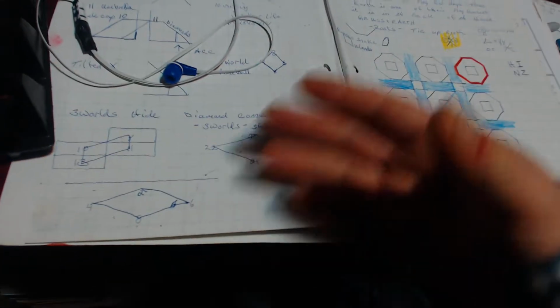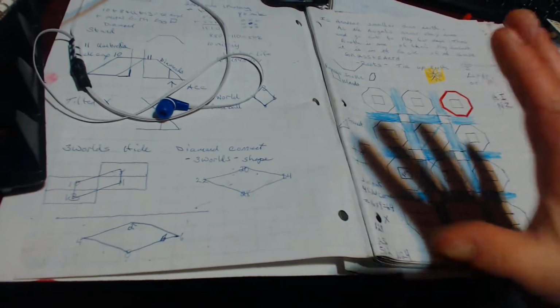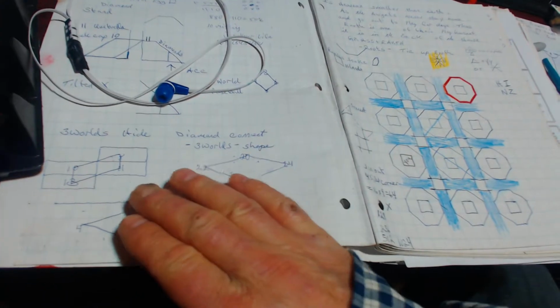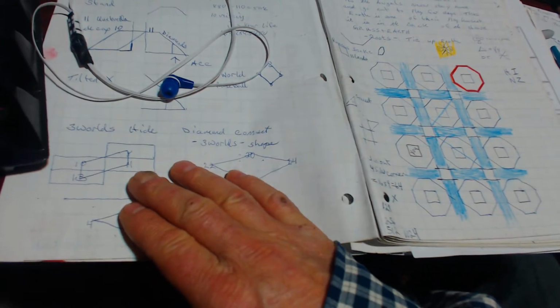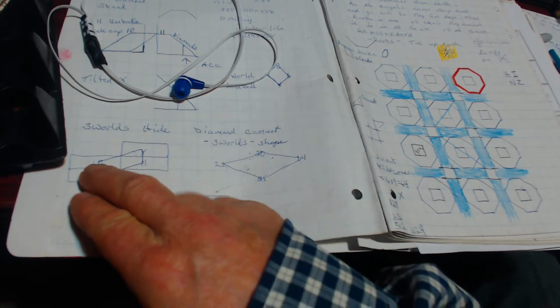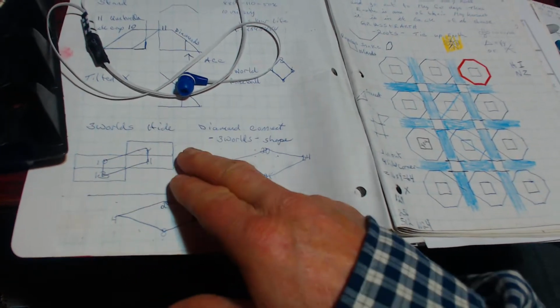Okay, ready. What is this? These are just designs from games. This is a design from the roulette wheel. On the roulette wheel, they're showing us, okay, three numbers across.